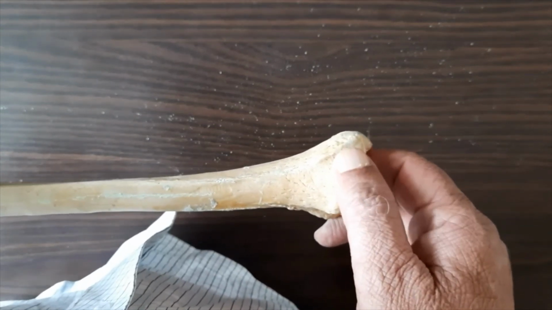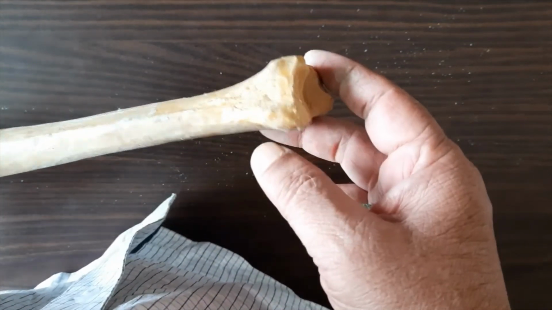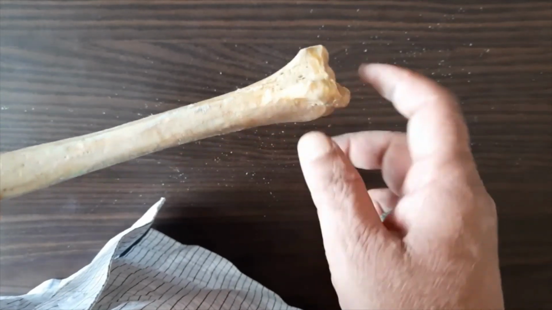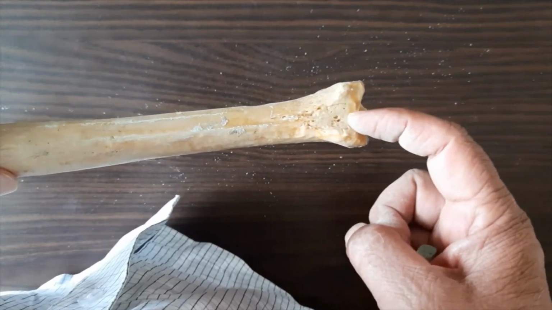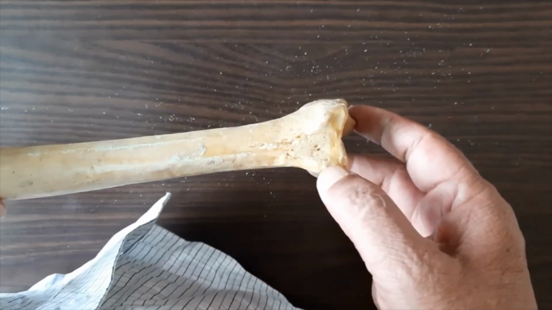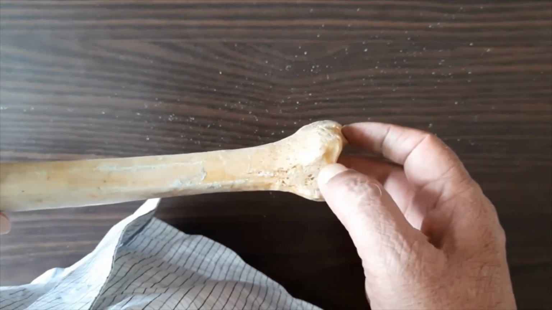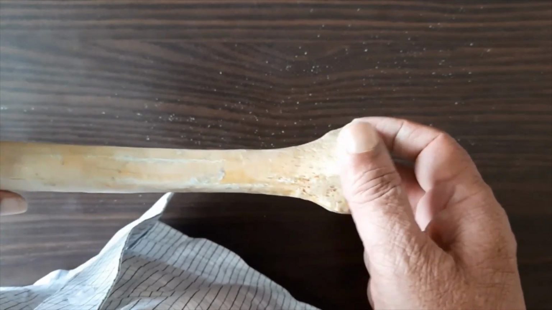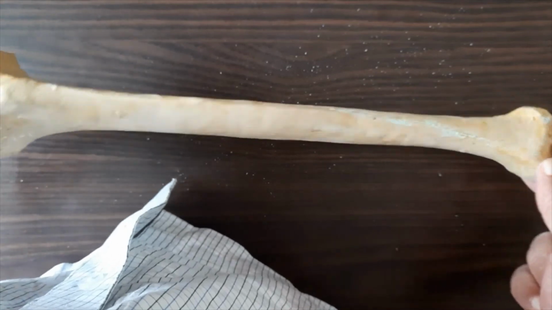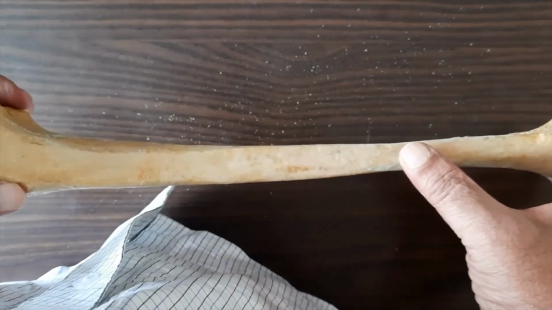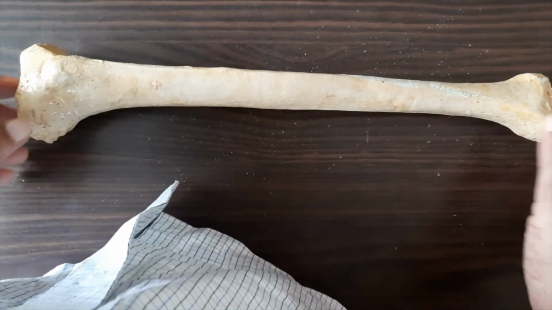Now what we have learned is that on the lateral surface of the lower end there is a triangular area, called the fibular notch, which will form the joint with the fibula, that is, the tibiofibular joint. I hope you have understood the bony features of the upper end, of the shaft, and of the lower end. Thank you very much for watching this video.